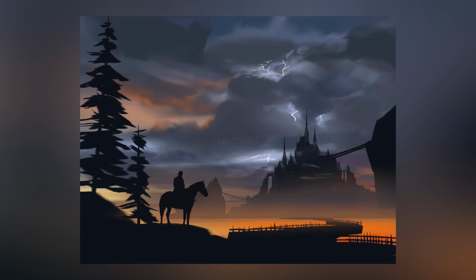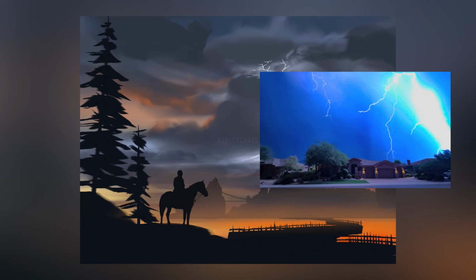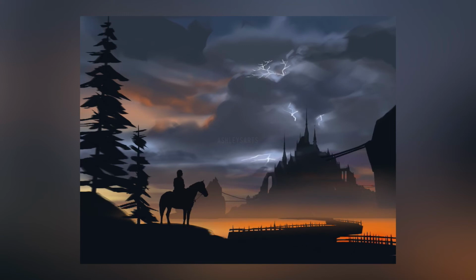castle over here. And then I started adding some lighting because when lightning strikes, it does light up the surroundings. I actually caught this really cool picture the other day of a lightning strike lighting up our whole neighborhood, and it was pitch black, and I thought it was the coolest thing ever, so enjoy that.